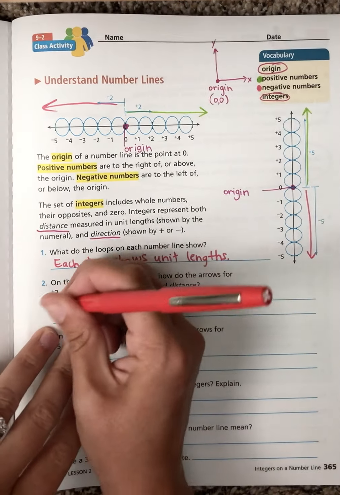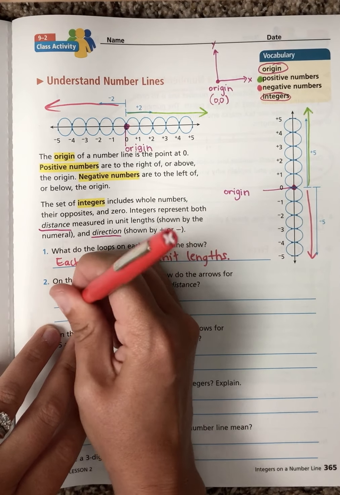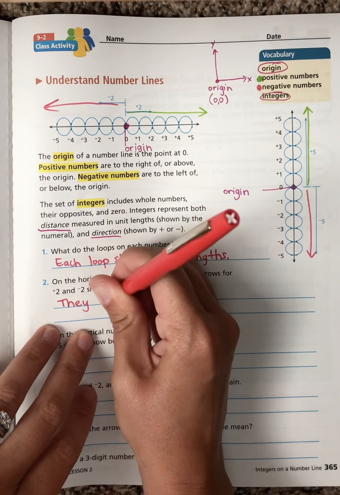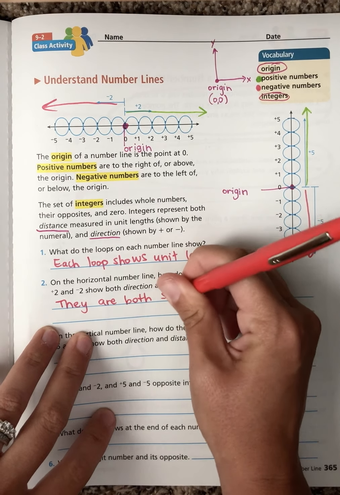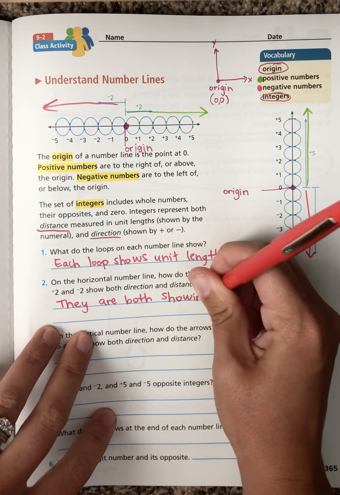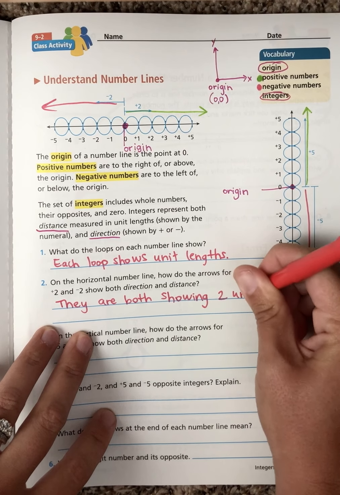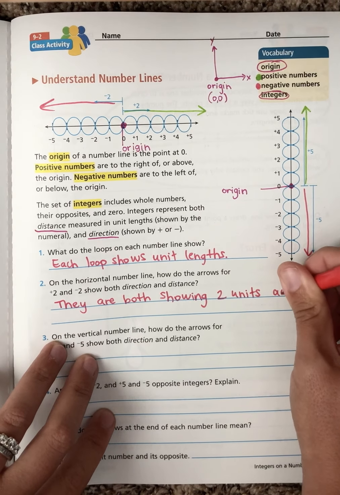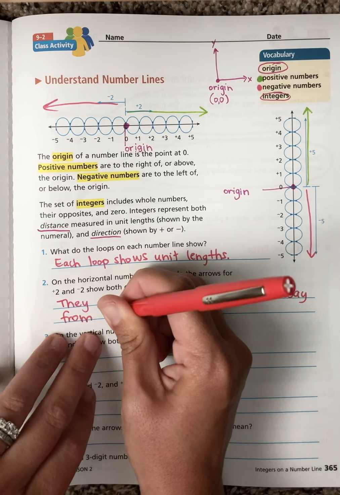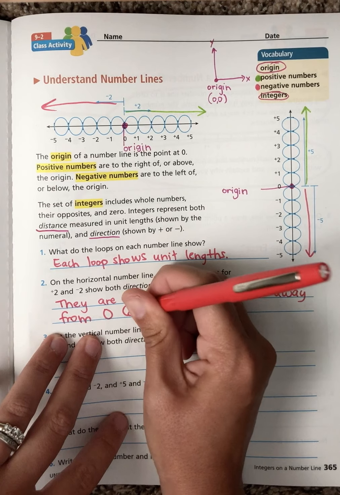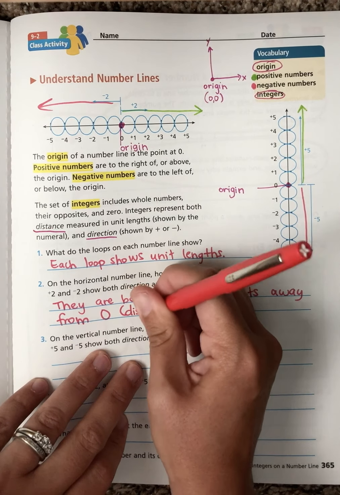Well, they are both showing 2 units away from 0, and that would be the distance.